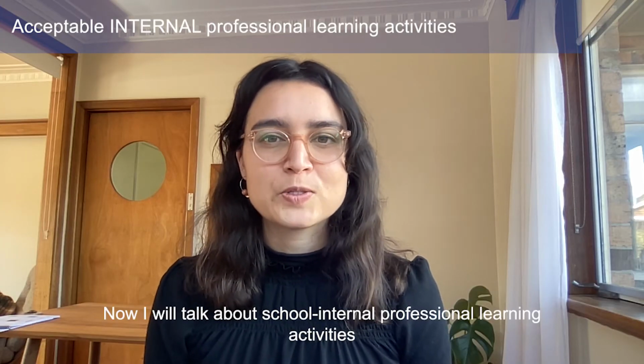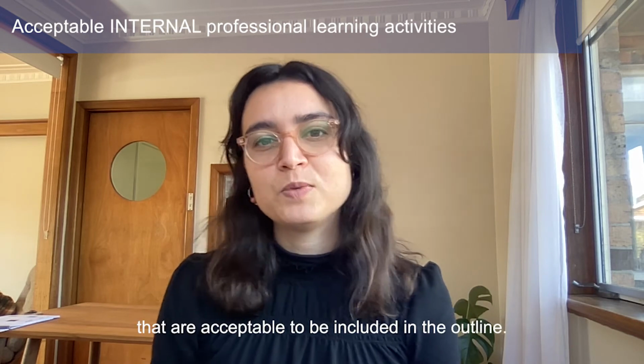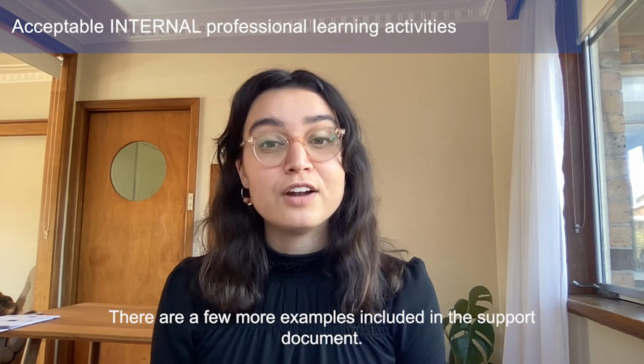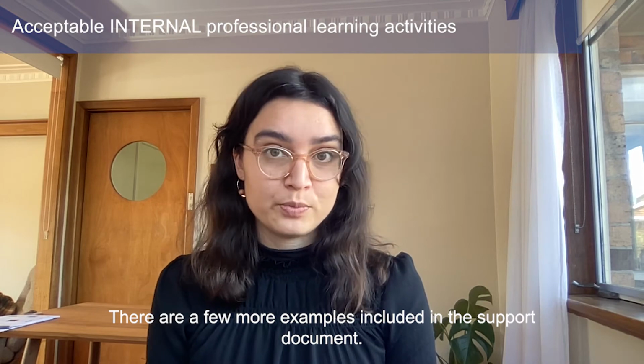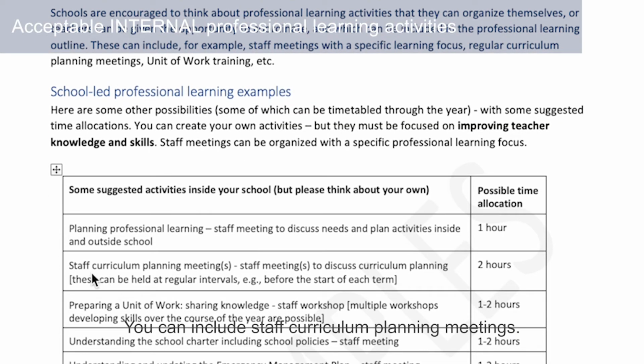Now I will talk about school internal professional learning activities that are acceptable to be included in the outline. There are a few more examples included in the support document. You can include staff curriculum planning meetings. Make sure these are planning meetings with an identified focus to discuss and improve teaching and learning outcomes. General staff meetings are not acceptable.